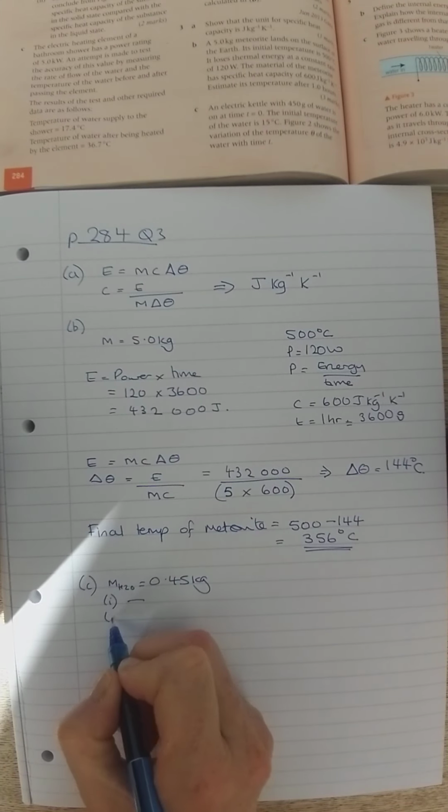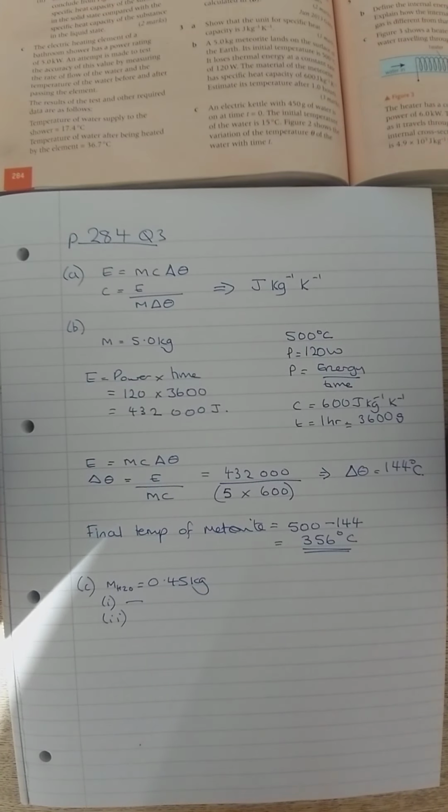Right, so going on to part 2. The heat capacity of water is 4,200 joules per kilogram per Kelvin. So we're going to use the graph. We have to use a graph because the question is telling us we have to determine the power of the heating element of the kettle. So let's have a look.